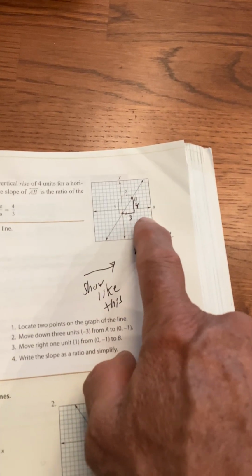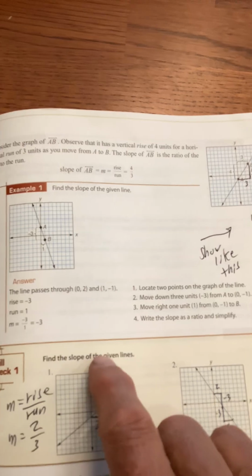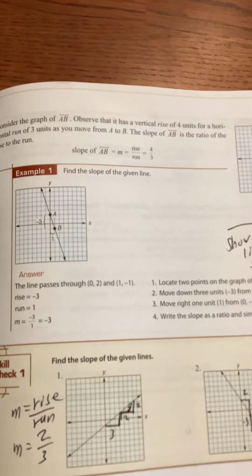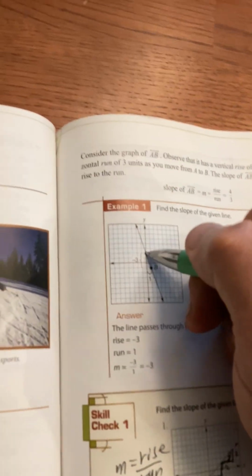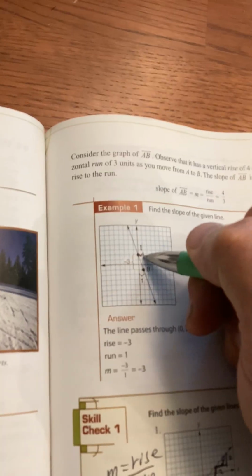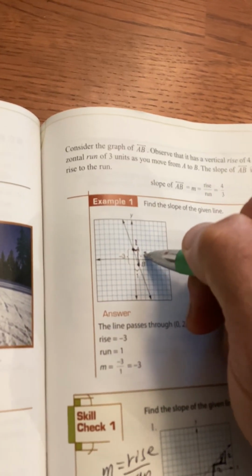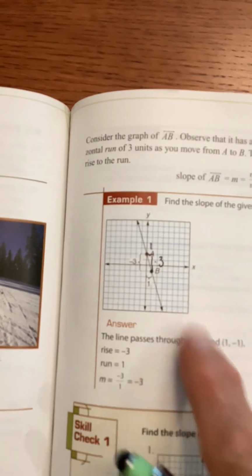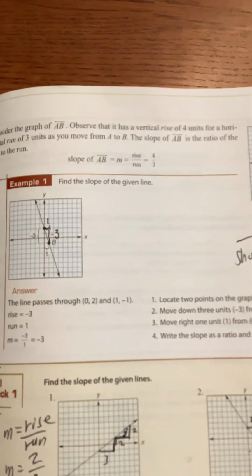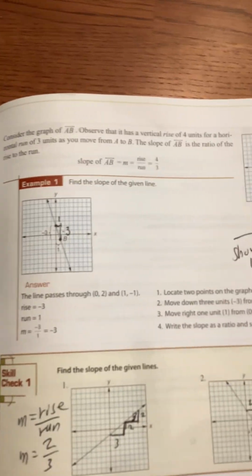If you're going right and up, it's a positive slope. If you're going right like here, I would go right 1 and then down 3. Doesn't matter, you could show the stair step either way, but this is the way I'd show it.